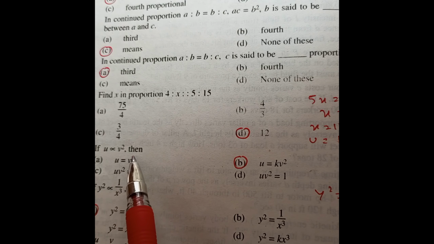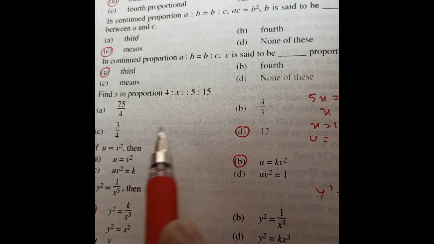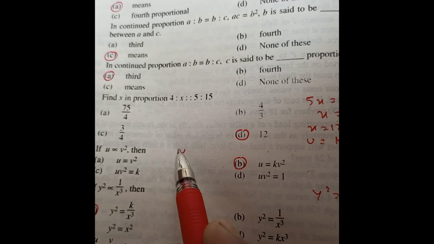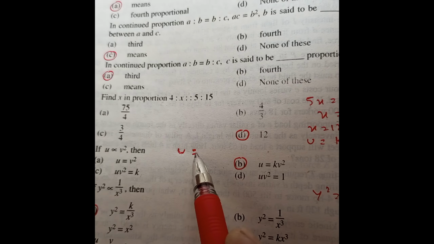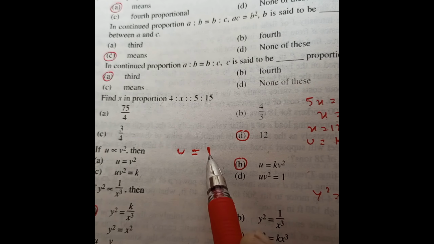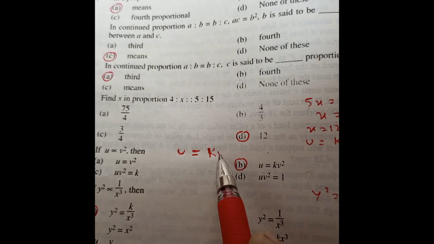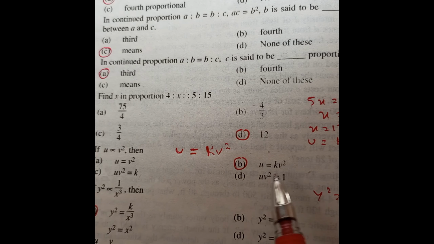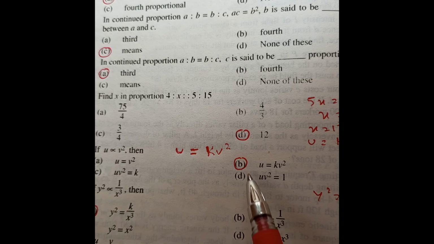Eighth, if u proportional to v square, then by removing the sign of proportionality we have to use sign of equality and we have to add a constant k. So our answer will become u is equal to k v square. Option B is correct.